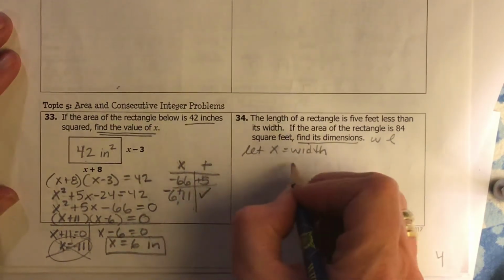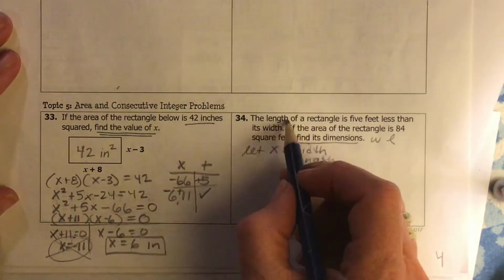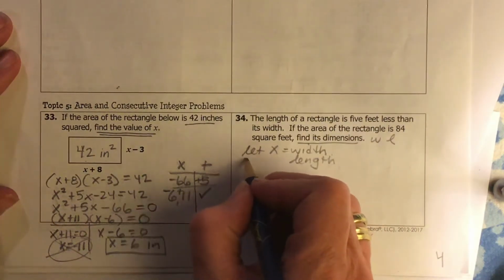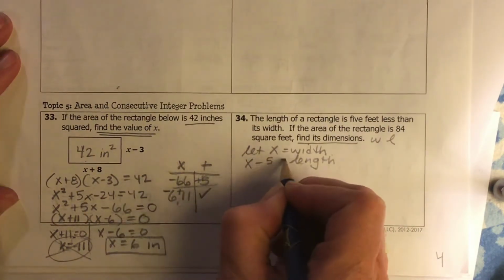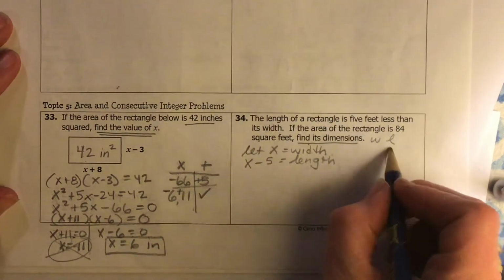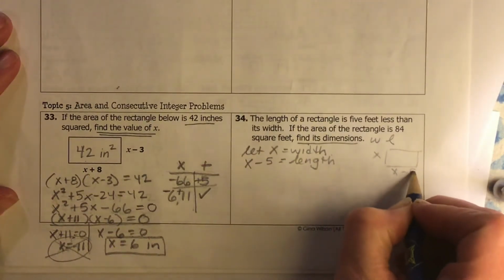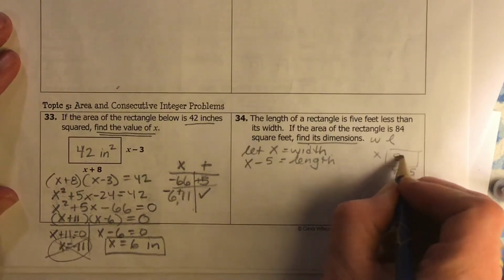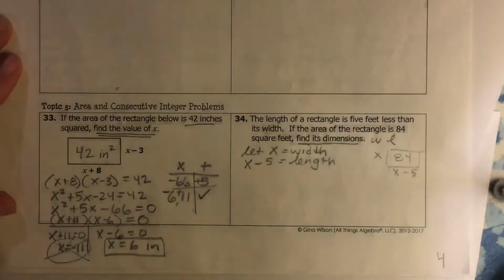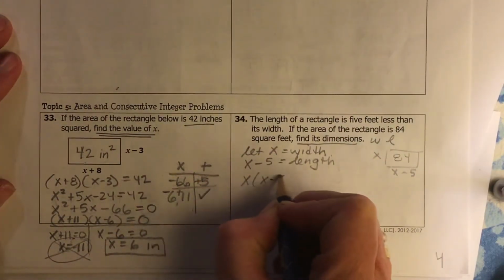And remember, the length is the other dimension we're trying to find. Well, the length is 5 feet less than its width, so I'm simply going to write x minus 5 to represent that length. If I draw a picture of it, it could be something like this: x and then x minus 5. And I know that I have 84 as the area, so I could represent it like that as well. Multiply, because that's how I find the area.